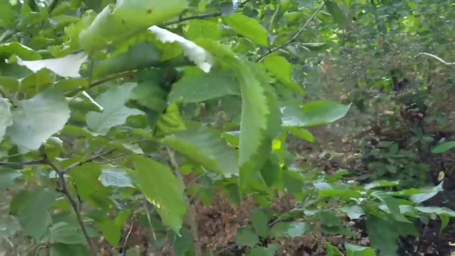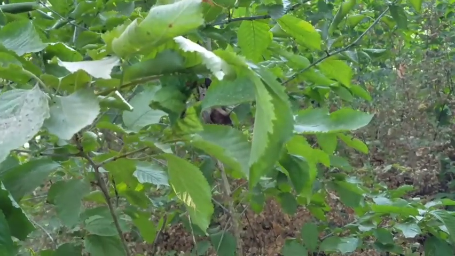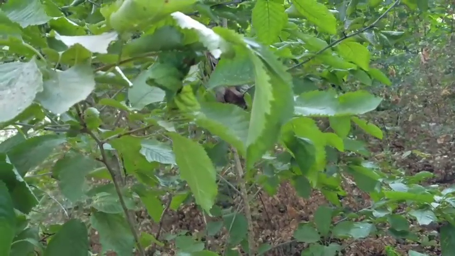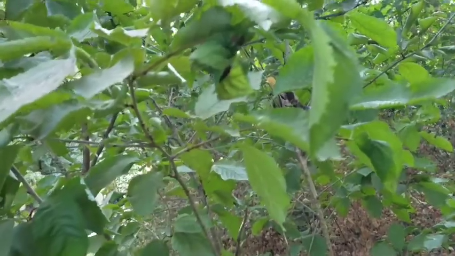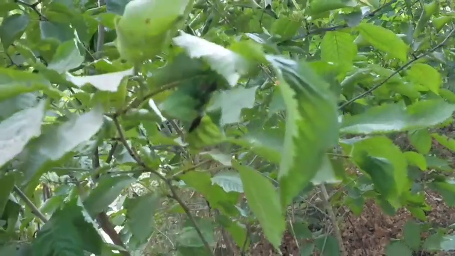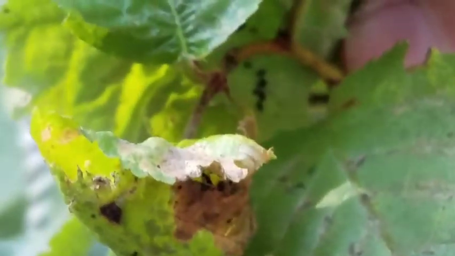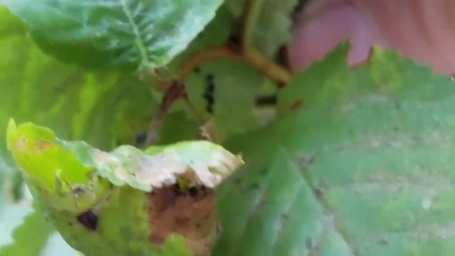And I breathed on this leaf, and I'm sorry if this is blurry, but the ants are swarming out. And so this velvety tree ant is farming the aphids.